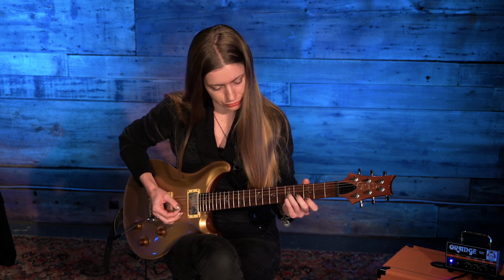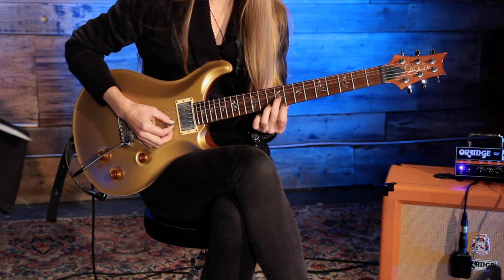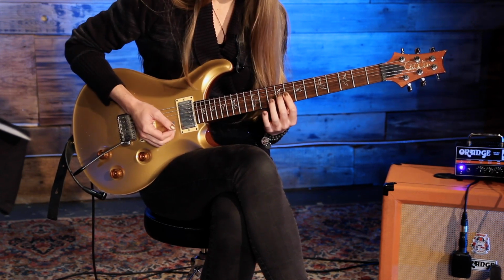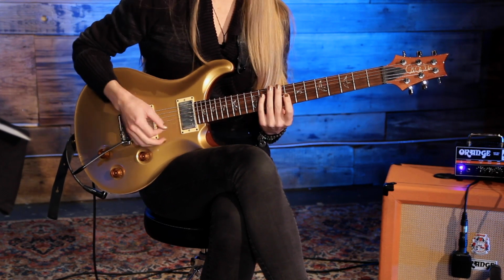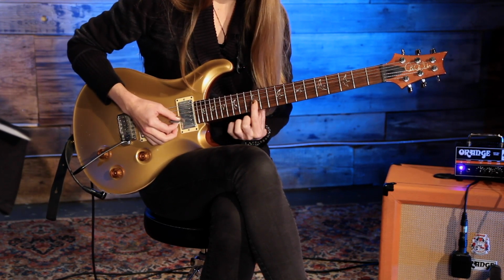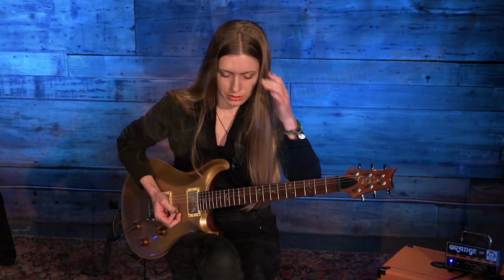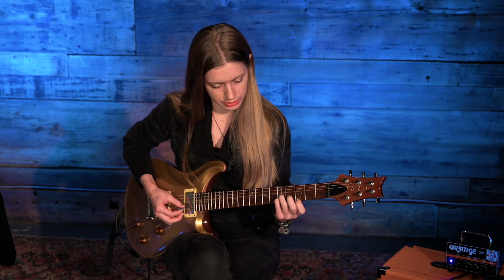So the first inversion, we would have E on the bottom. And to find that, we're going to move up the neck, find E, G, and C. To go further up to the second inversion, we're now going to have G on the bottom. So we'd find the G, C, and E. So to play through that, it would sound like this.